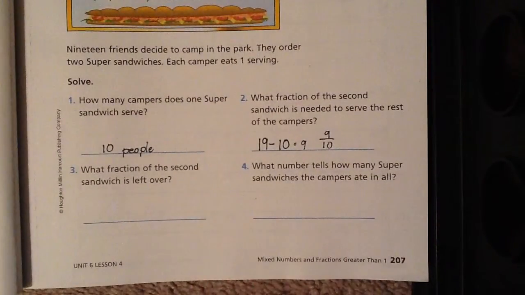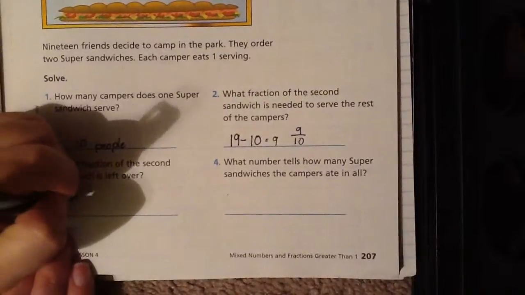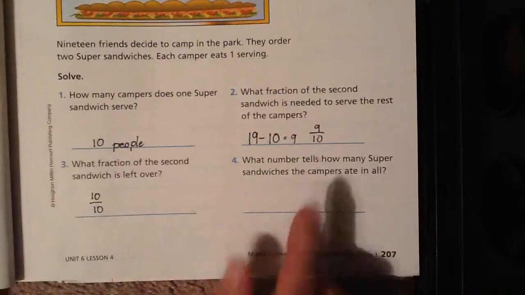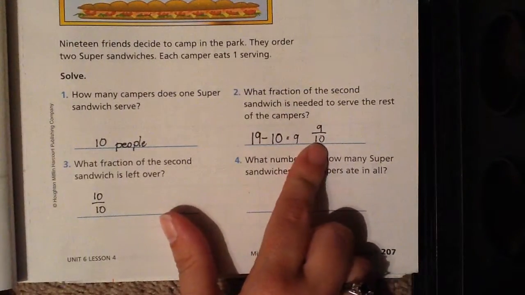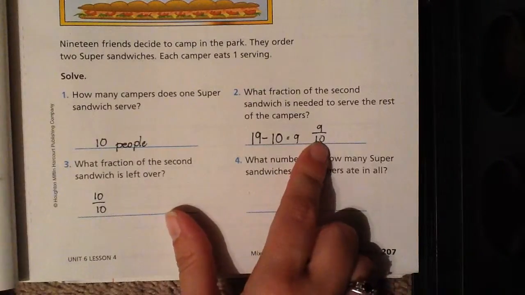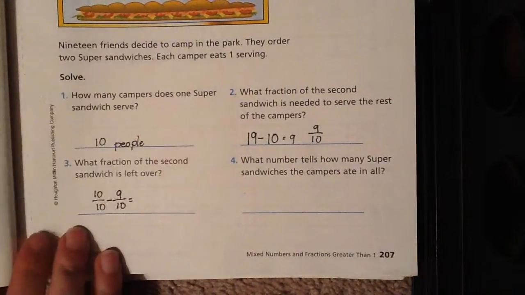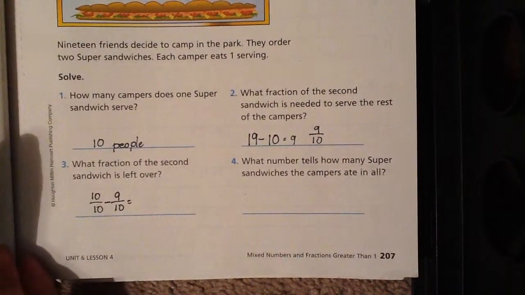Now, number 3 says, what fraction of the second sandwich is left over? Well, I know one whole sandwich is 10 over 10, or 1. So I'm going to write it as the fraction 10/10. That way I remember it's 1. And I'm going to subtract from it how much we need for the rest of the campers to eat, which is 9/10. That's going to tell me what fraction is left over that they don't eat.